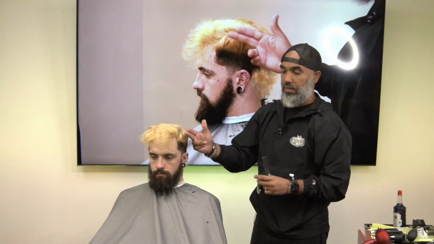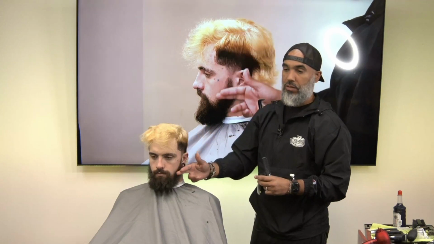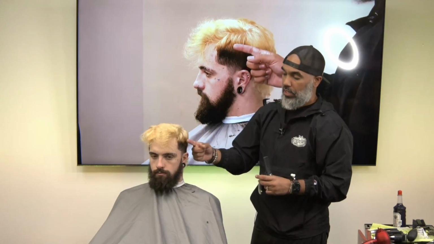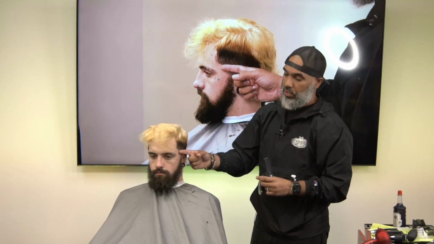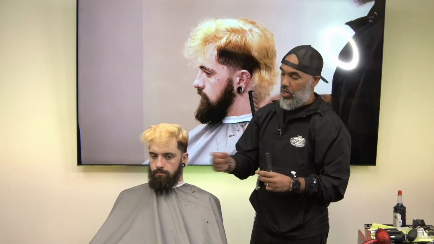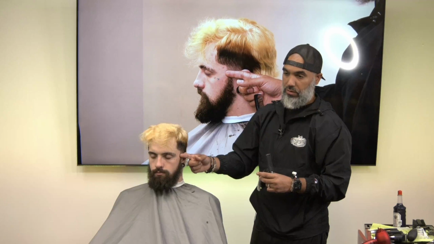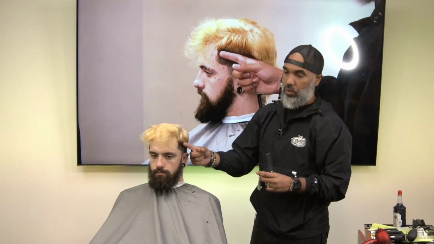Oh no, because I already cut the top part. I'm working my way down. So you think I'm cutting in the same spot, but I'm cutting lower. Every time I go lower on the guard, I'm going lower on the fade. I already removed the weight that I wanted to remove out of here.